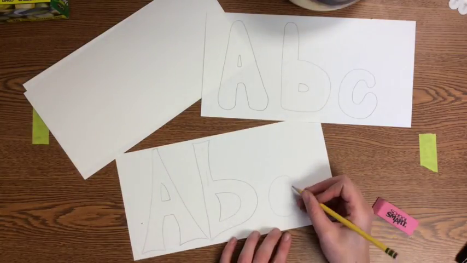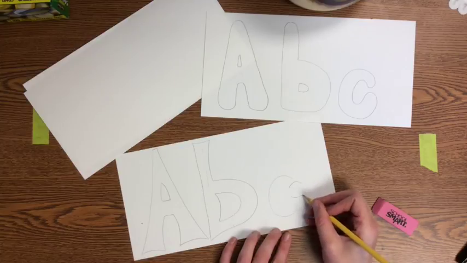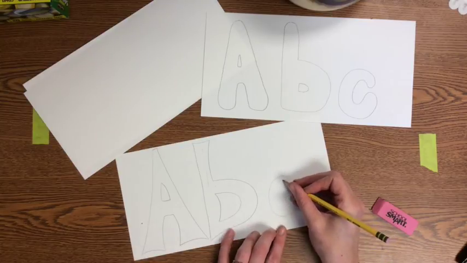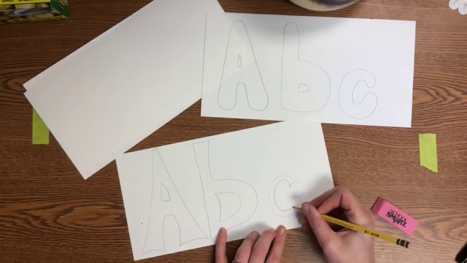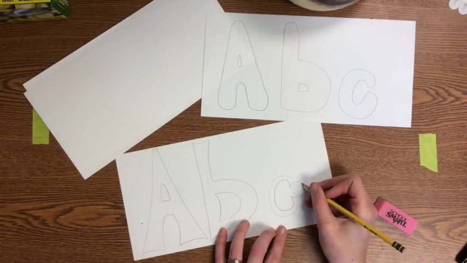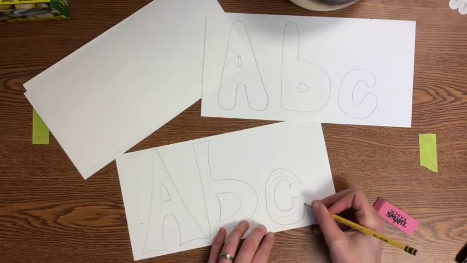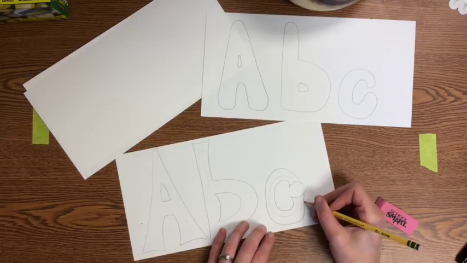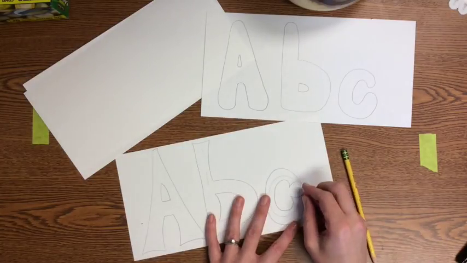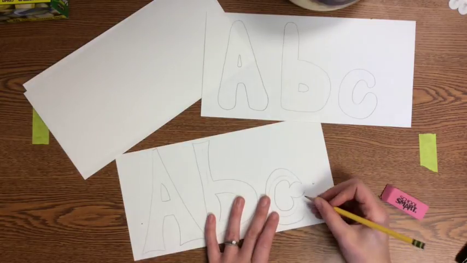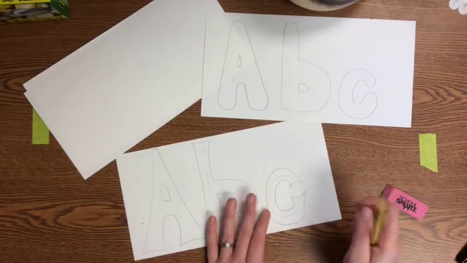For the C, I'm going to do the same thing. At both of its ends, I'm going to draw one of those curved lines that curves out away from the end. Then I'm going to follow around the inside of that C and follow around the outside of that C. And it's really those ends where they curve out away that give it that pointy effect rather than a fat bubbly effect.